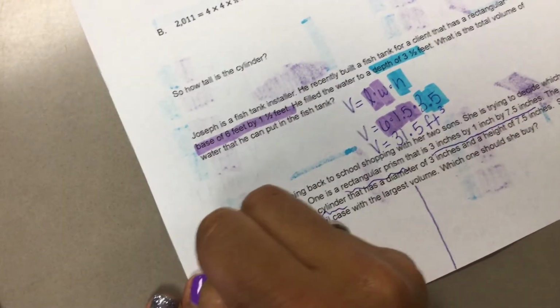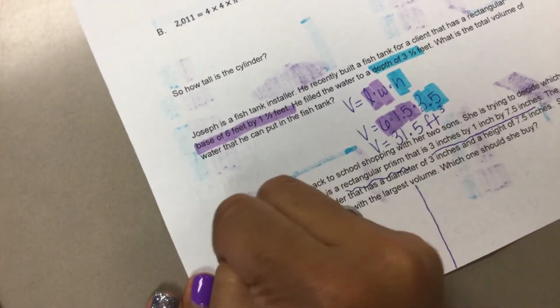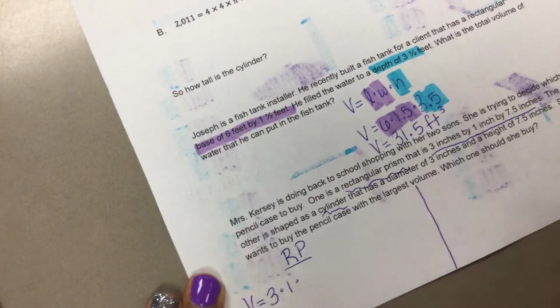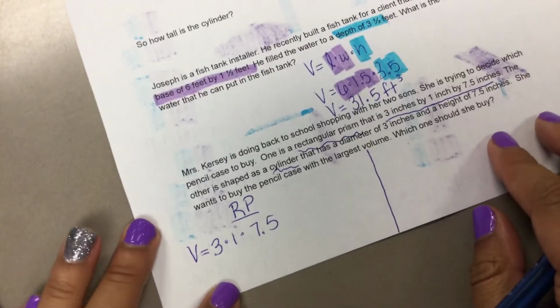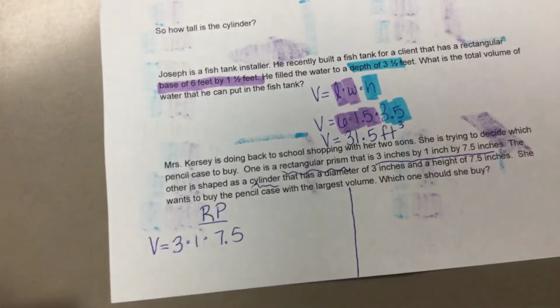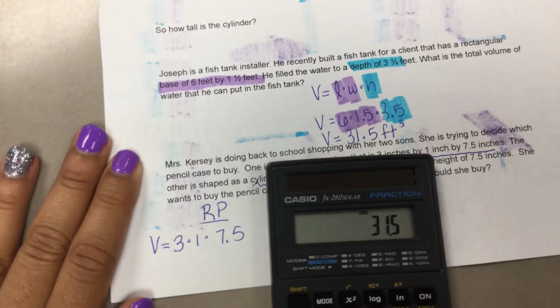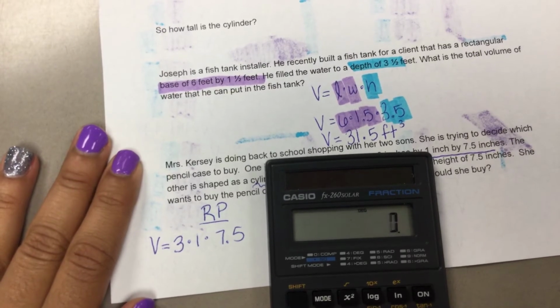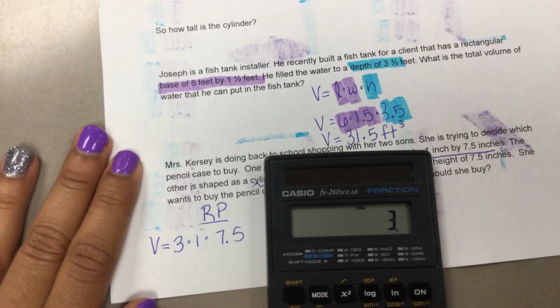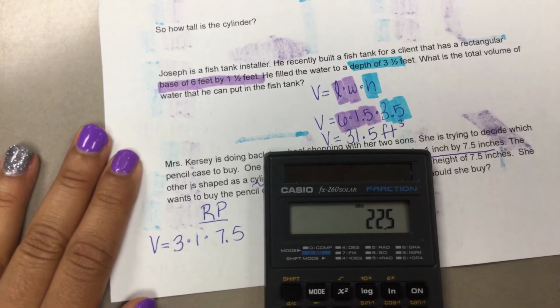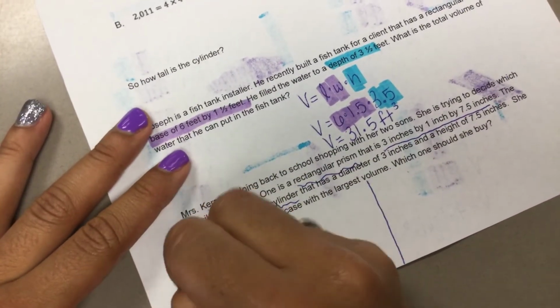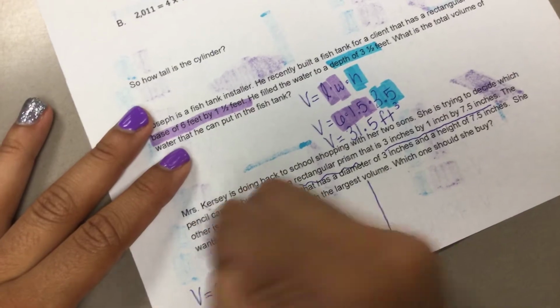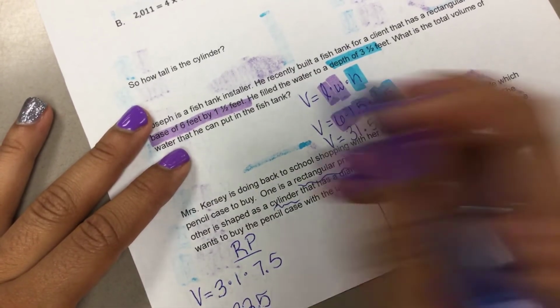So volume is equal to 3 times 1 times 7.5. Three times 1 times 7.5, 22.5. And don't forget inches cubed.